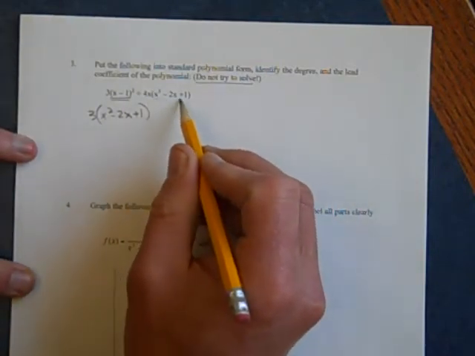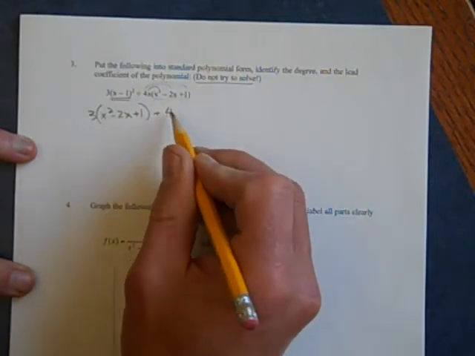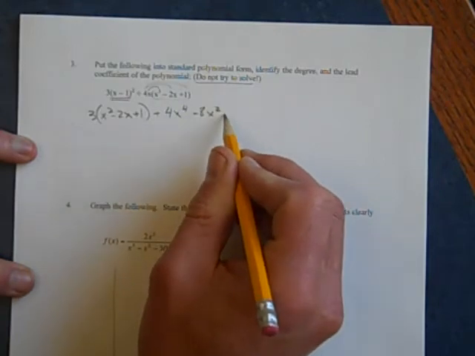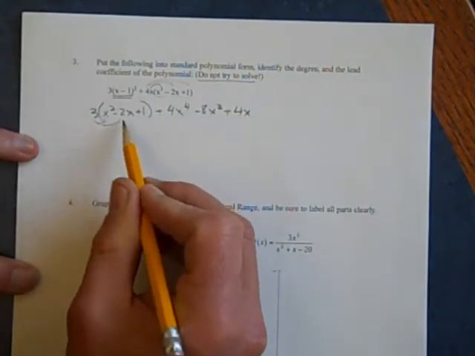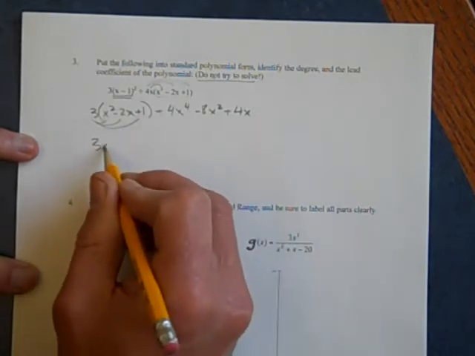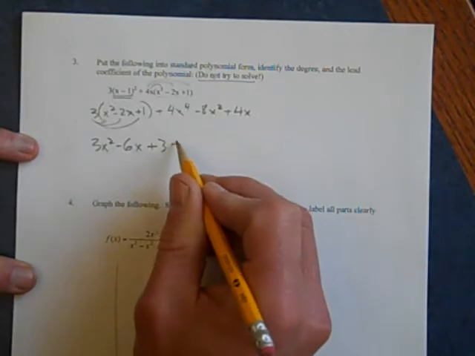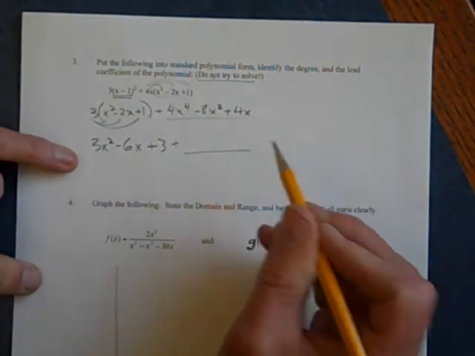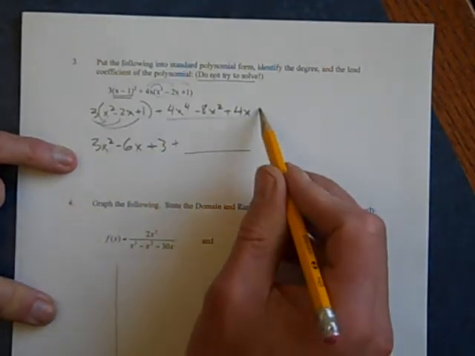And then nothing to FOIL there, but I just distribute that into each of those, and I get plus 4x to the 4th minus 8x squared plus 4x. And then when I bring in the 3 to each of these, I will get 3x squared minus 6x plus 3, and then plus this whole lot, which I'm going to save myself writing in the interest of time. And I go with the highest degree.